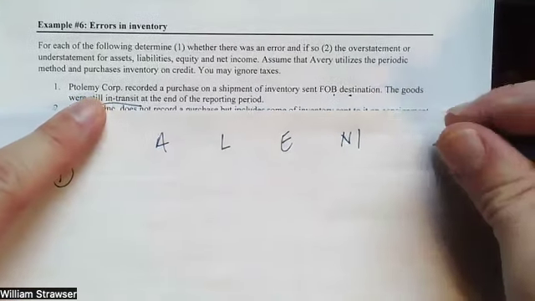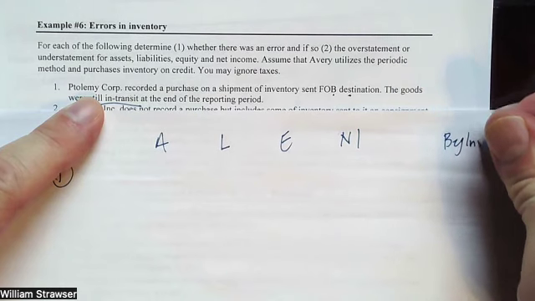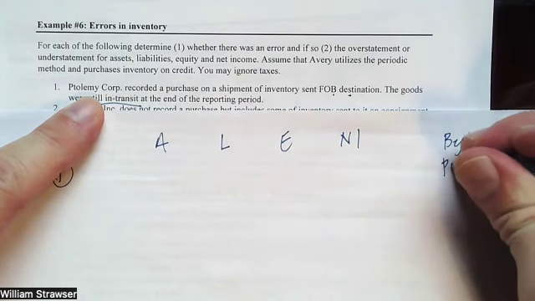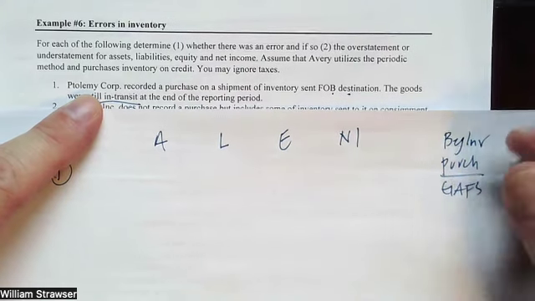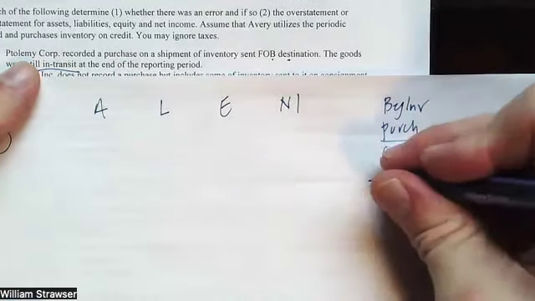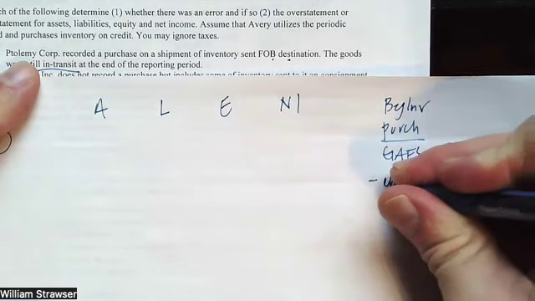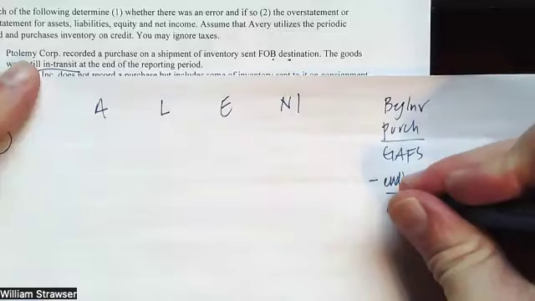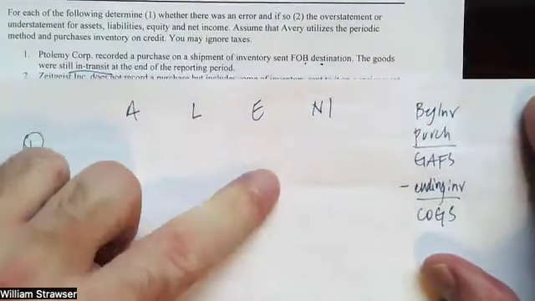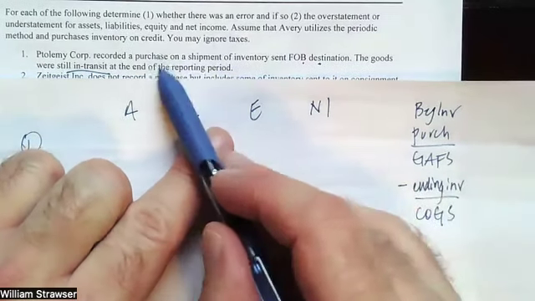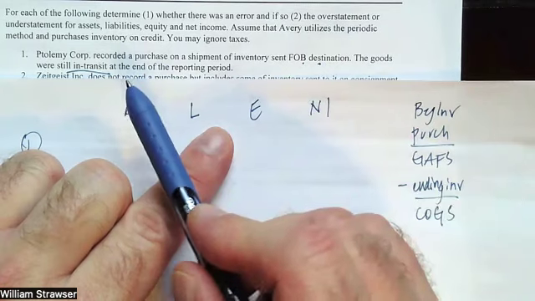So I'm going to do my work over here, laying out the periodic entry as a sort of template to follow, or the periodic equation. So for this particular problem, we said they recorded a purchase, but they shouldn't until it reaches the destination.